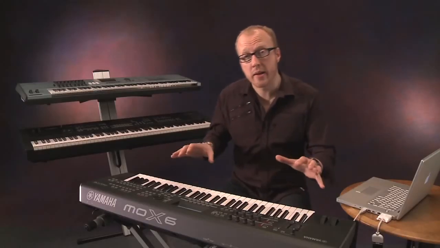I connected my MOX workstation to my computer using one USB cable. Through the USB cable goes audio and MIDI at the same time. What do I have to do to make this all work? Well, first of all, of course, you have to install Cubase AI.